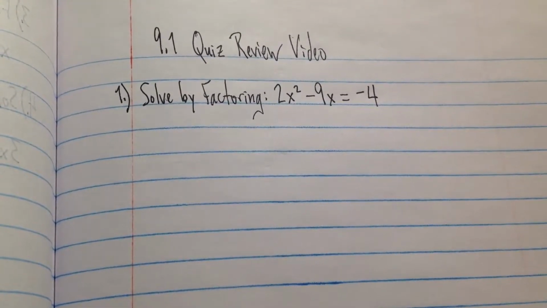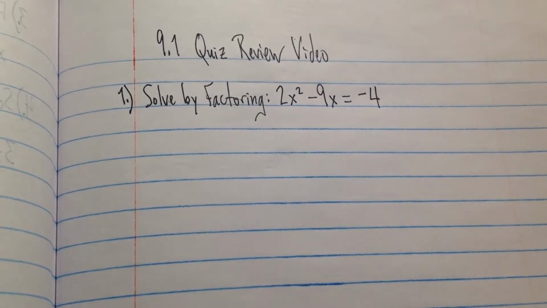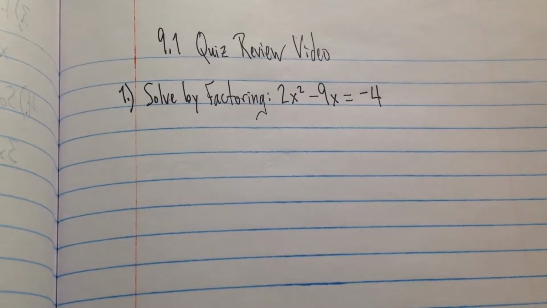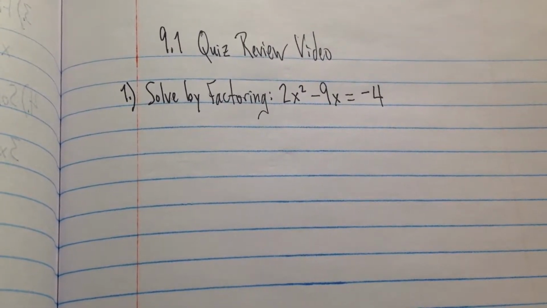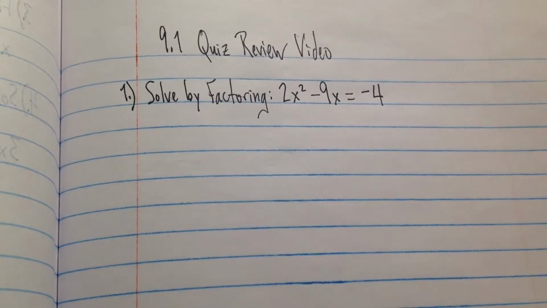So our first one we're going to do is a solving by factoring problem. We got 2x squared minus 9x equals negative 4. I'm going to go over it in just a moment, but first I'm going to ask you to pause the video, get your piece of paper, and see if you can solve this out by yourself. Remember, factoring means you're probably using the box. You're going to have to make this a trinomial, factor your trinomial, set it to 0, and solve. So get out your paper, pause this video. You can just pause it right now.